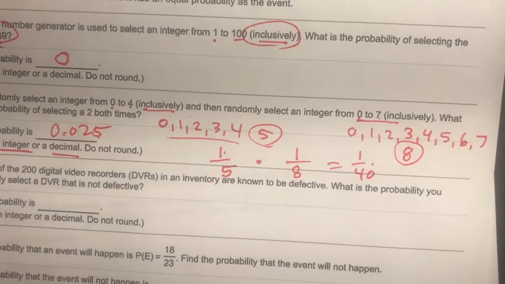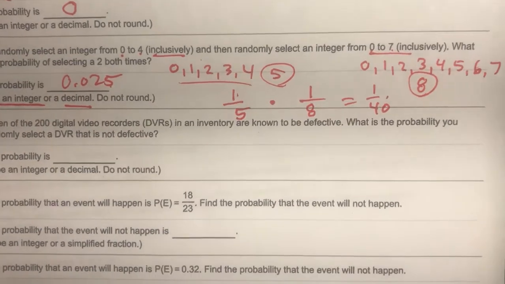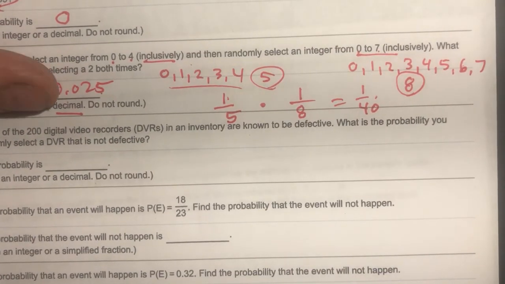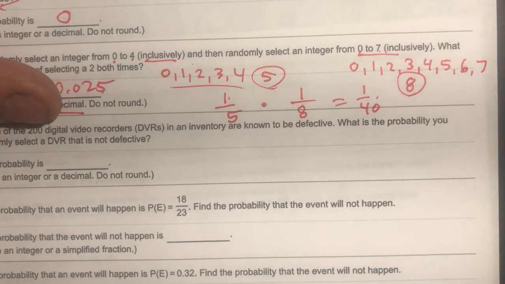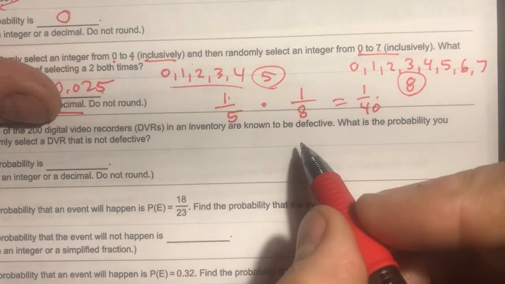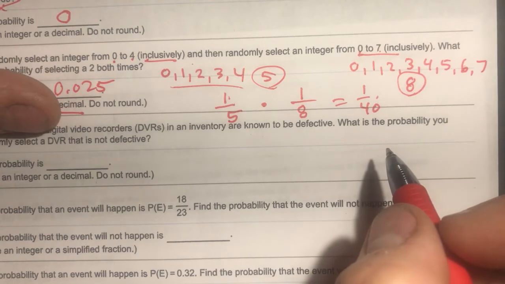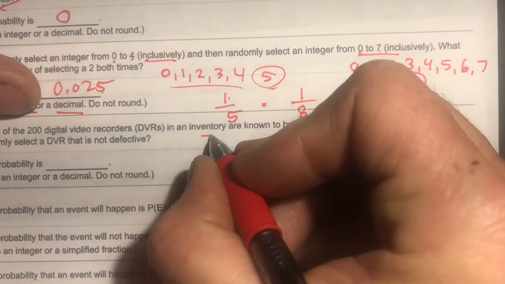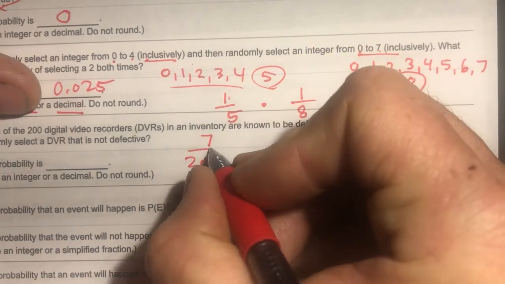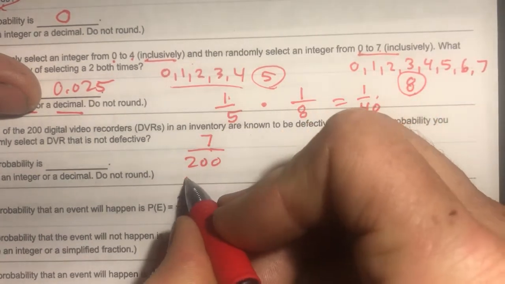Okay, number 10. 7 of the 200 digital video recorders in an inventory are known to be defective. What's the probability you randomly select a DVR that's not defective? All right, 7 out of 200 are defective. So that's my event there.